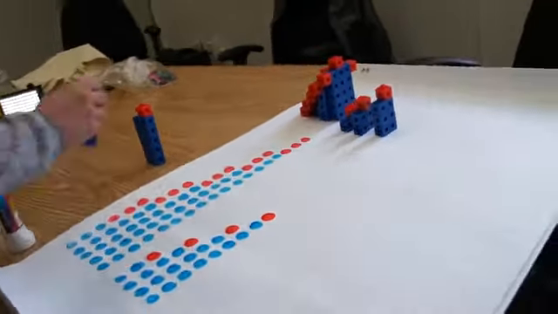And let's do that trick again for the very last one. There are the blues for my little brother. Add 2 more, and 1 red on top. All right.